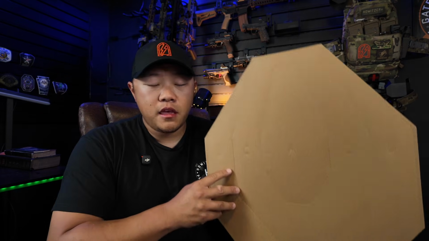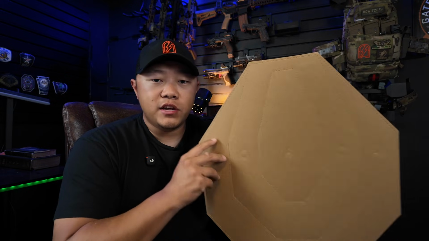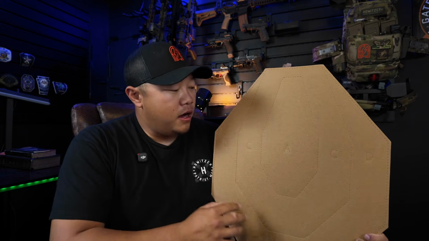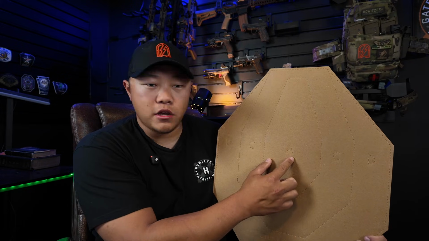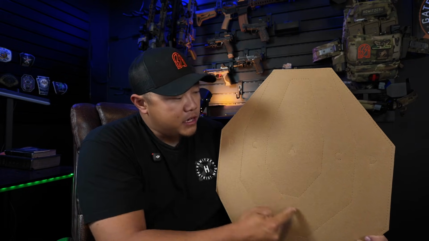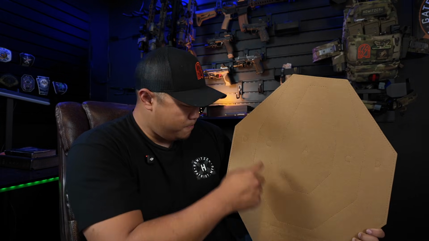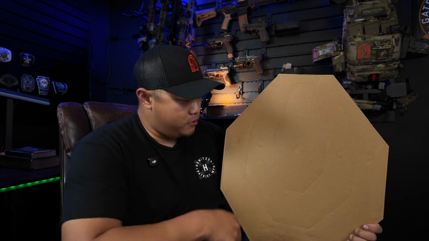So what are the requirements to calculate hit factor? Two things. Number one, you're going to have a target that has graduated scoring zones. As you can see on this target, hopefully you can see these perforation lines okay, the middle part here is the A zone, or the Alpha zone. This next graduated ring outside is the Charlie zone, or the C zone, and then we have the D zone, or the Delta zone, right here on the end.